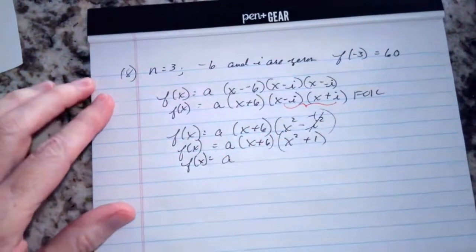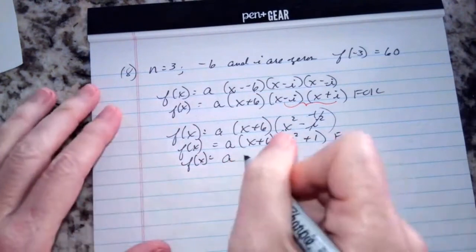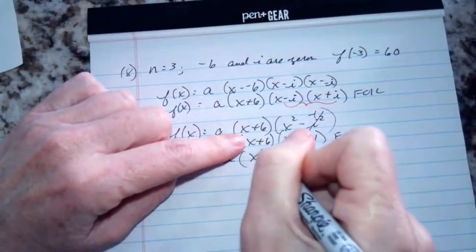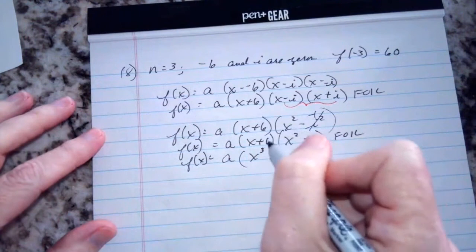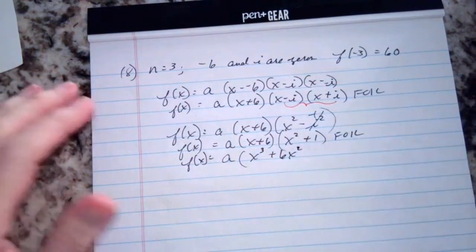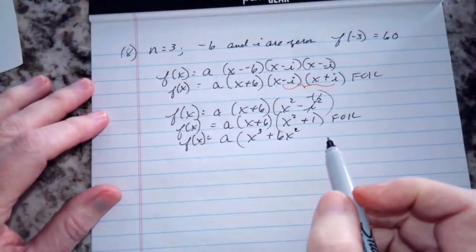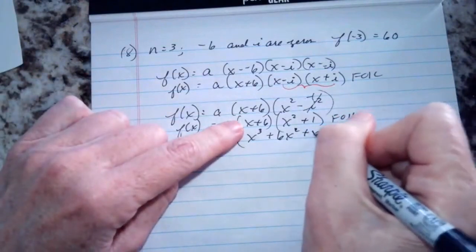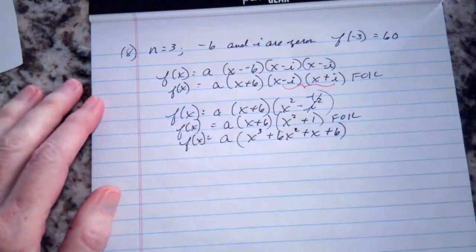Okay, let's leave the a there still. Let's FOIL this piece out now. And when we do that, I want to get them in the right order. So I'm looking for descending order. x times x squared will give me my highest order. Now I'm looking for what will give me the x squared piece, and that's 6 times x squared. If you can't do that, do them in whatever order you can do them in, and then get them in the right order. Next, I'm looking for the x piece, and that x piece is going to be x times 1, so plus x. And then finally, I'm looking for the number piece, plus 6.